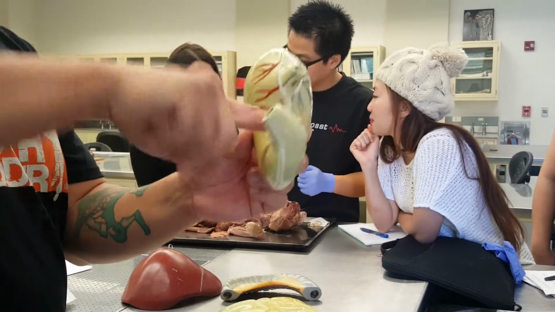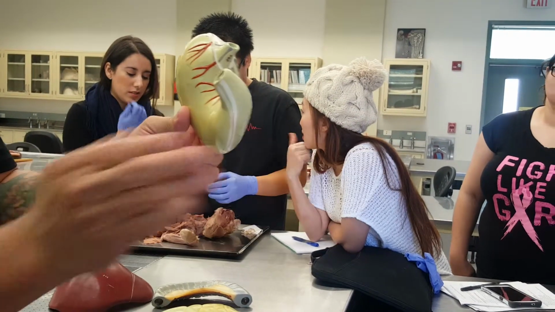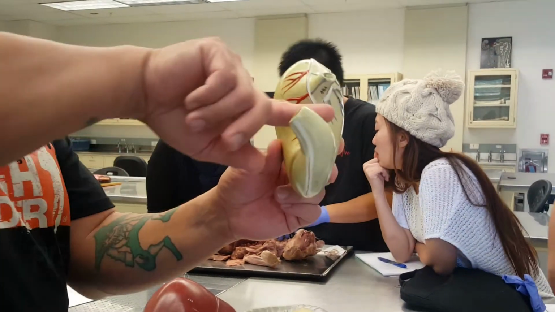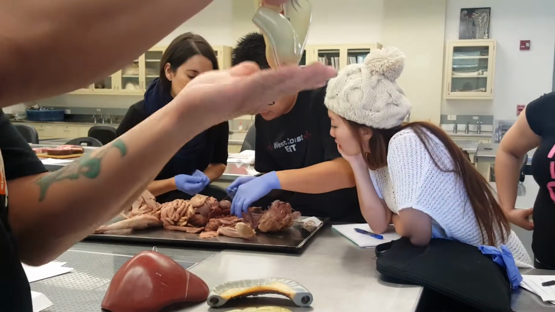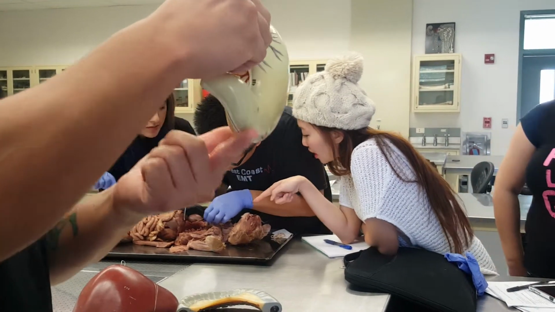Lesser curvature. Oh, okay. And then what's this? Greater curvature. What's attaching to this greater curvature?